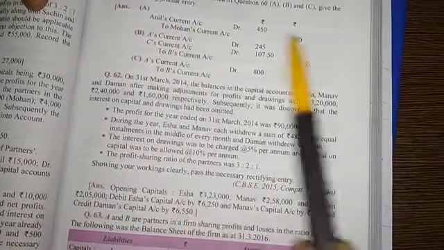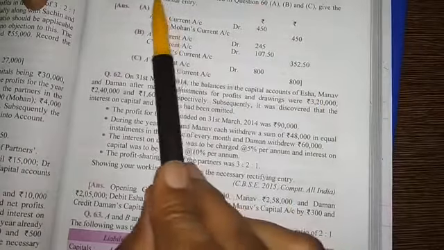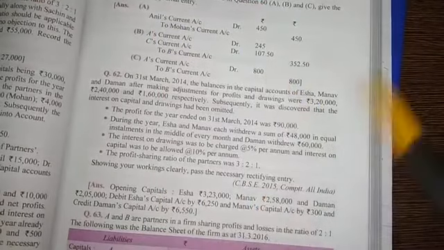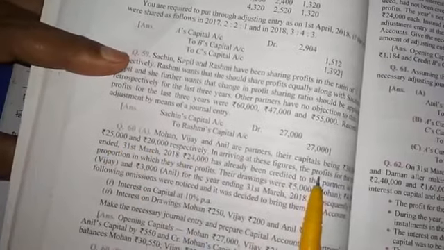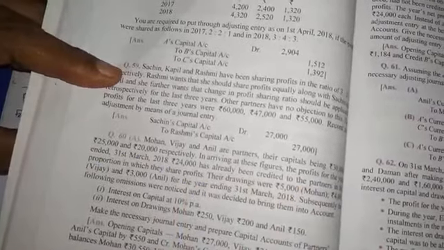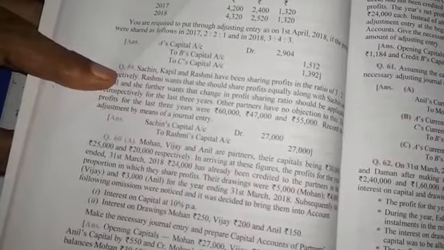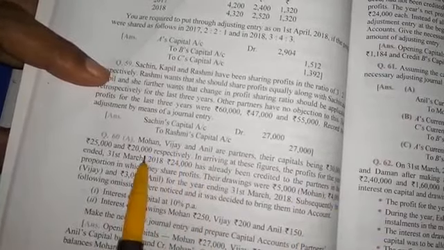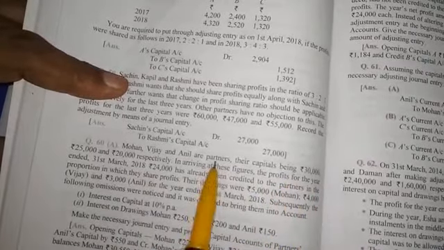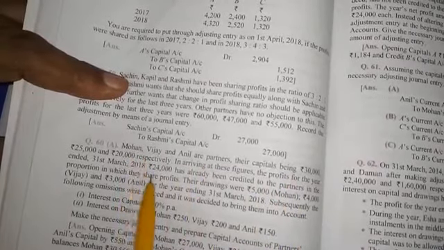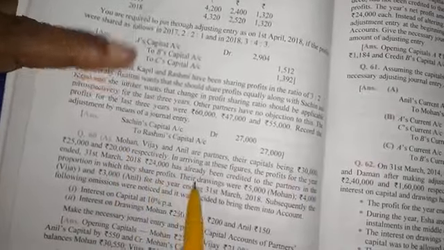And the second difference is that when the capital is fixed, the capital given in the question is not affected by profit and drawings, because profit and drawings go to the current account. So the capital given here is only the opening capital. There is no need of calculating the opening capital if the question mentions that capital is fixed.